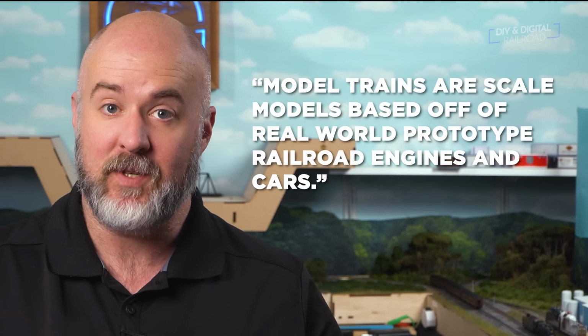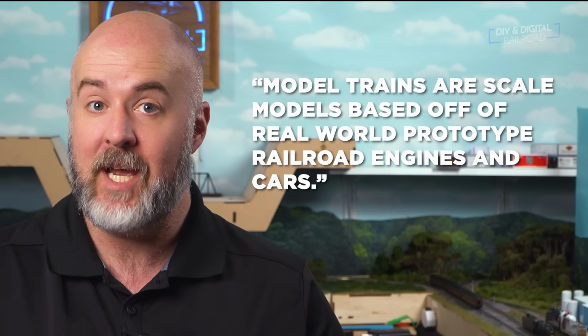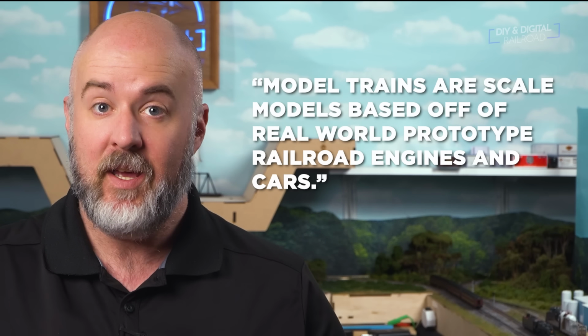Now, if you know absolutely nothing about model railroading and model trains, here's the most basic definition. Model trains are scale models based off of real-world prototype railroad engines and cars. The vast majority are powered through electrically energized rails. The cheap toy trains, while fun, are something that I would not consider a proper model train in terms of the category. The first decision you need to make is, what scale do I want to model in?